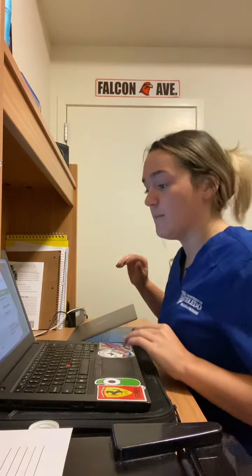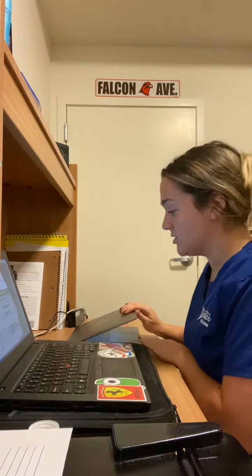Okay, so now I'm going to log into my AccuDose. So I'm going to click the correct medication, and then I am going to do my 6 patient rights. So first I start off, I do see the allergies still. Both allergies of sulfa is the same on both the AccuDose as well as the EMR.